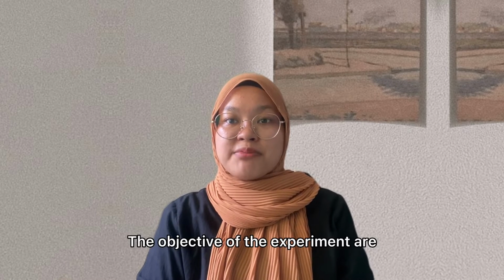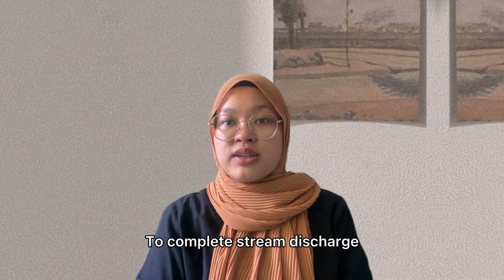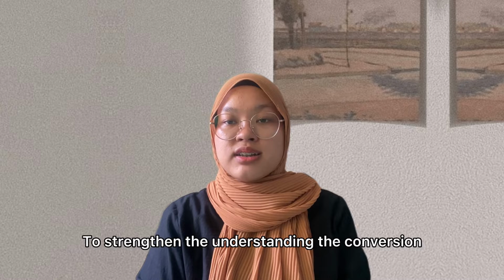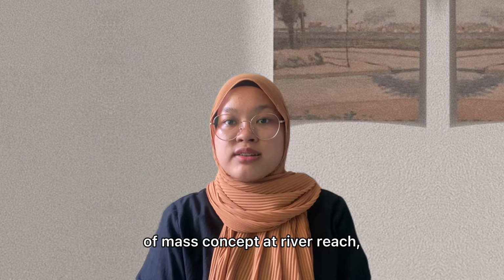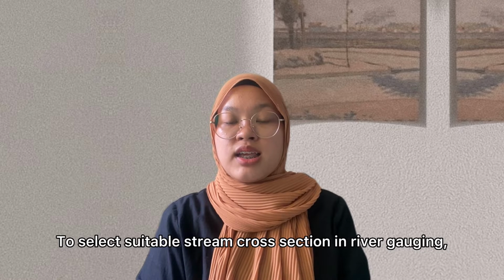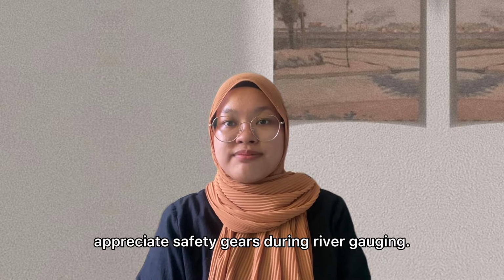The objectives of the experiment are to measure average flow velocity at a cross-section, to calculate stream discharge using the concept of velocity-area, to strengthen the understanding of the conservation of mass concept at river gauging, to select a suitable stream cross-section in river gauging, and lastly to use and appreciate safety gear during river gauging.